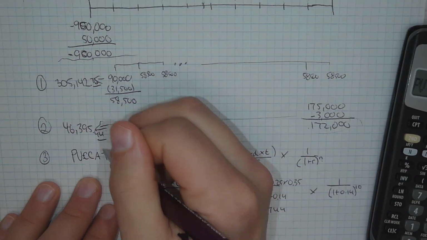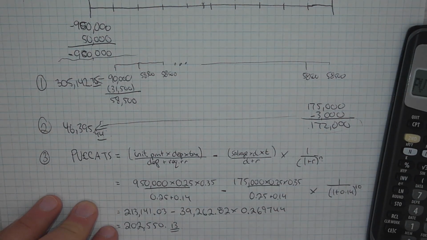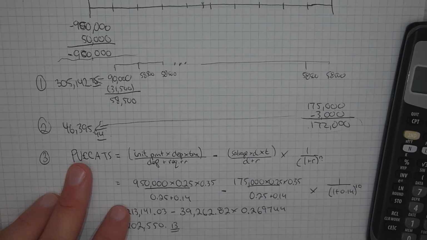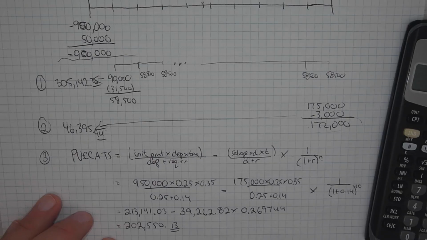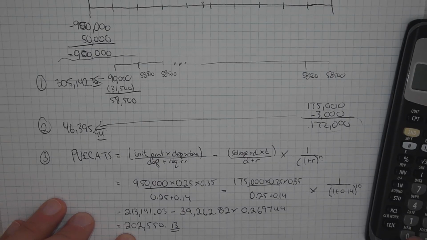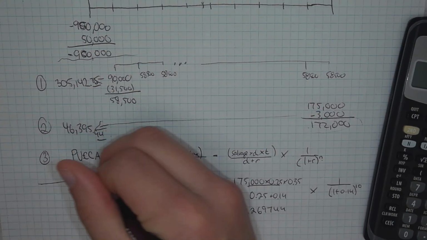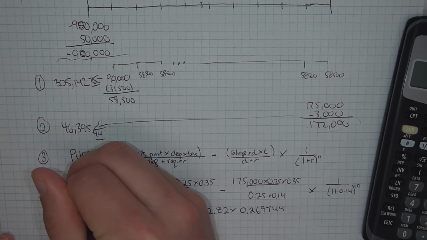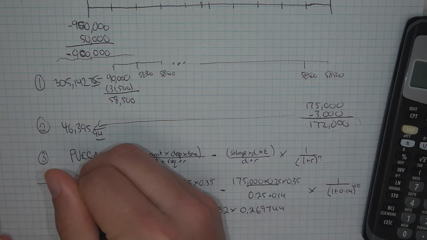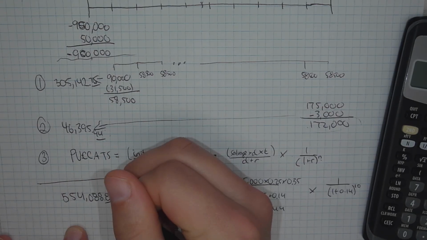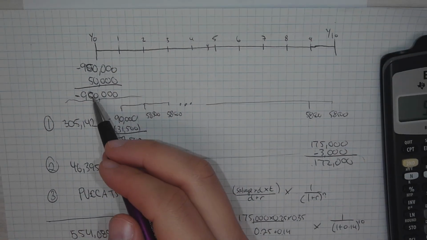And so those are our three present values of our cash inflows. So $305,142.76 plus $46,395.94 plus $202,550.13, and when we add all these up, we get $554,088.83, but it costs us 900,000.